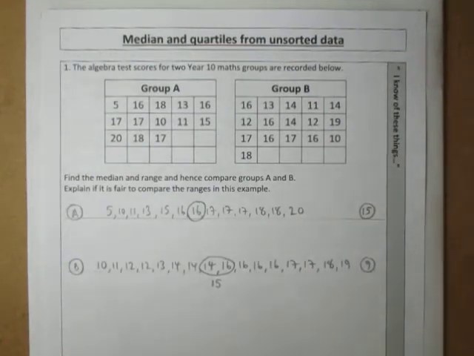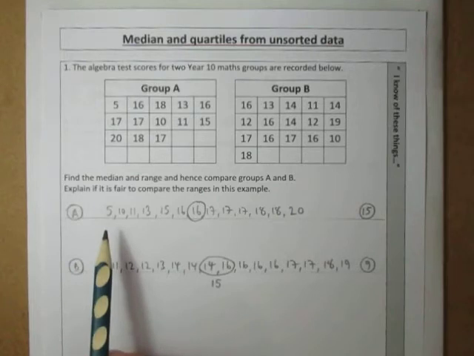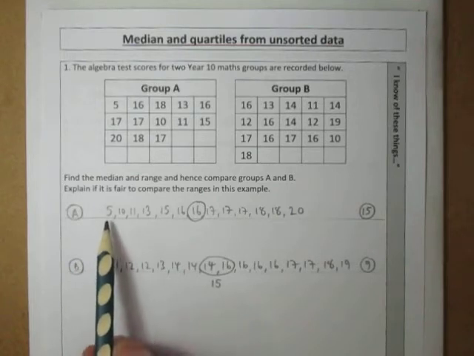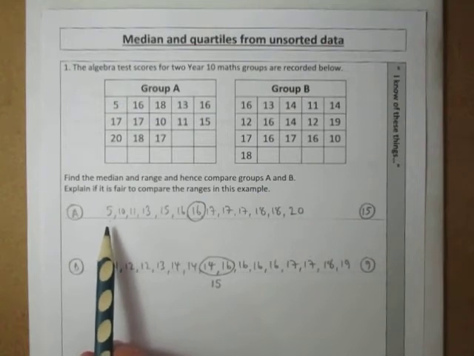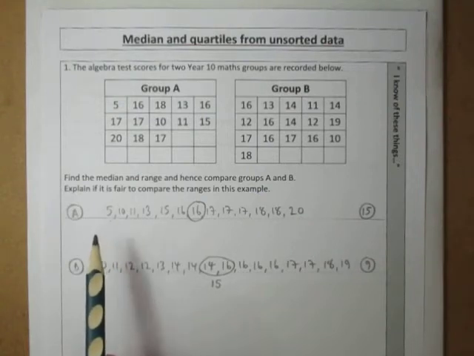However, the reality is that the only result that is making Group A so much more varied than Group B is this one here. If we didn't have that result, then the ranges would be much more comparable. Now, we can't just get rid of it. It's what's known as an outlier. It doesn't fit perhaps within the normal pattern of the data. So we can't just get rid of it.